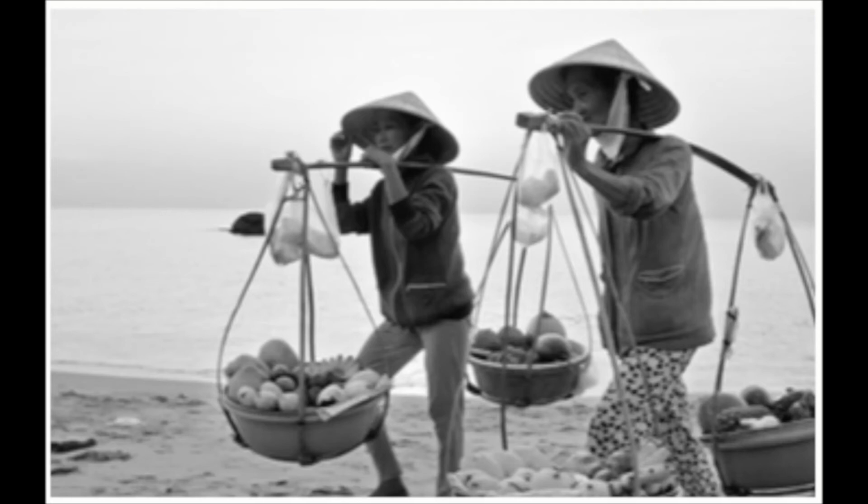I think the two women have delicious fruit. I want to walk on the beach. I want to go to the ocean. The two women are carrying fruit to sell.